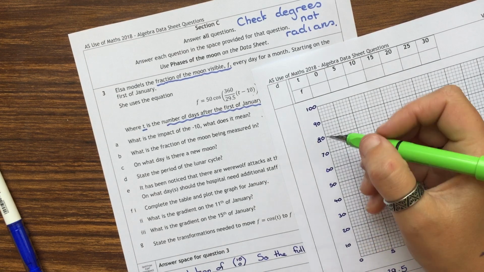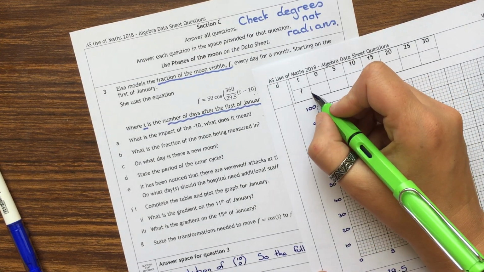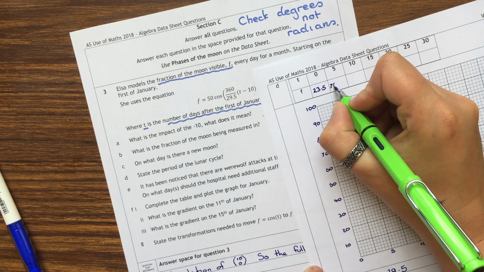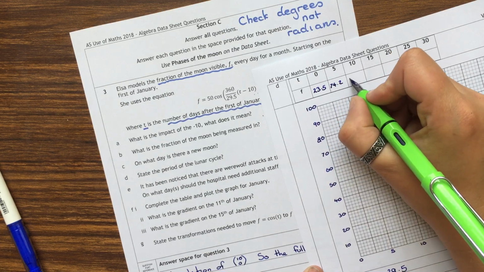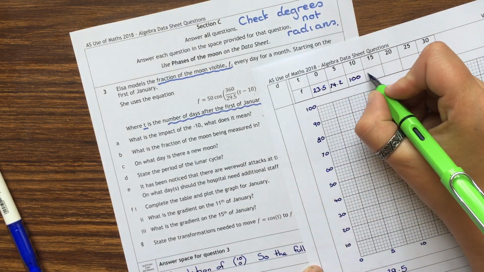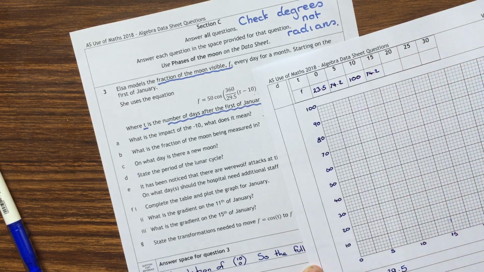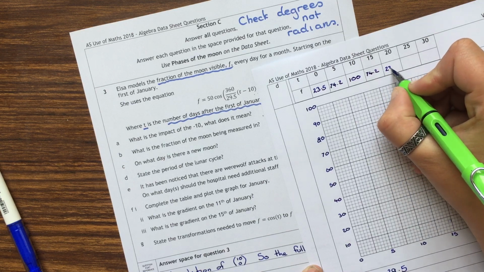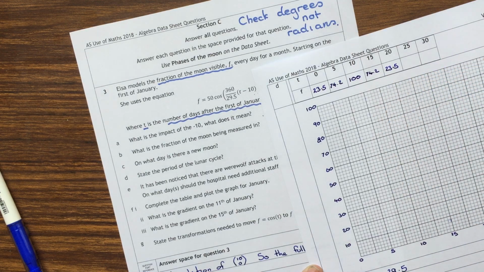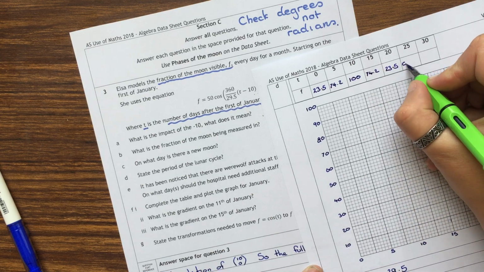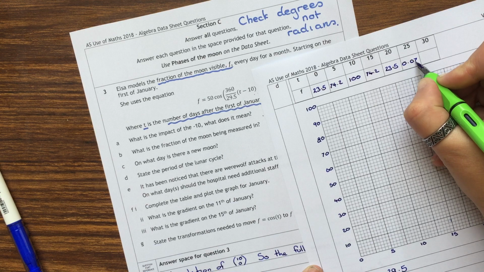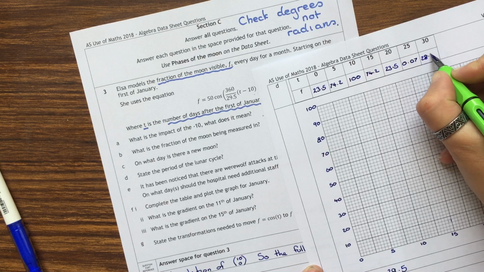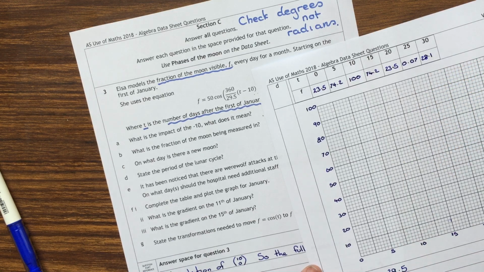So we have 23.5, 74.2, 100, 74.2, 23.5, 0.07 and 28.1.